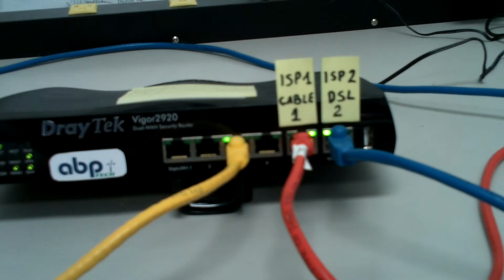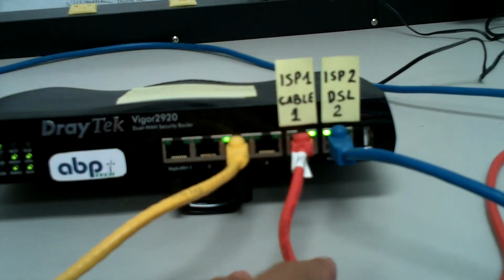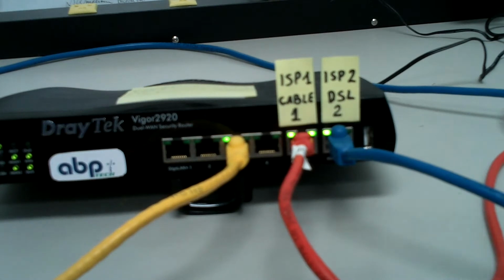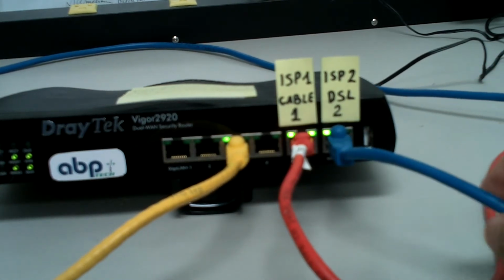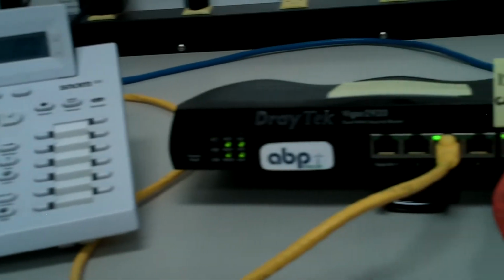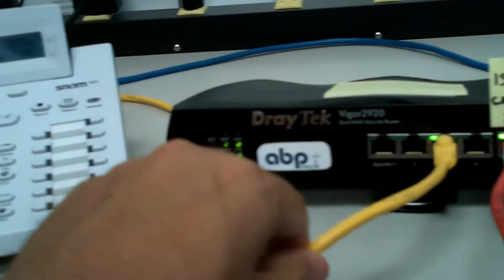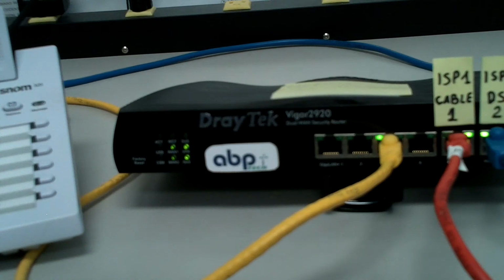I have one of the service providers connected to port number 1, a cable-based service provider. I have a second service provider connected to port number 2, a DSL-based service provider. I also have an IP phone, a regular SIP phone, connected on the LAN side of the router with this yellow cable. This SIP phone is registering on a server which is Asterisk-based and is running on the internet.